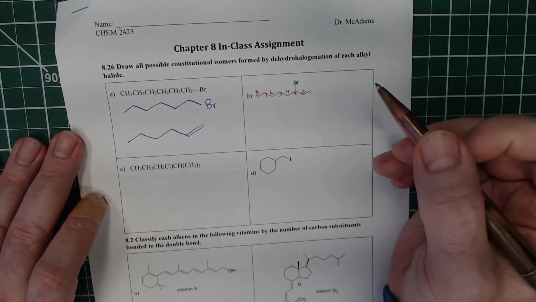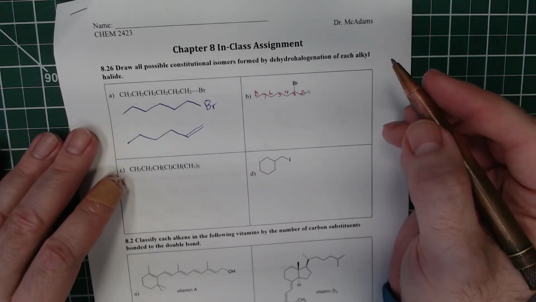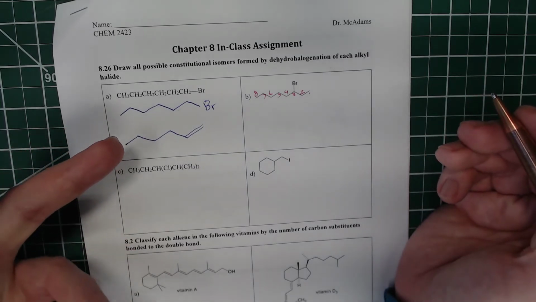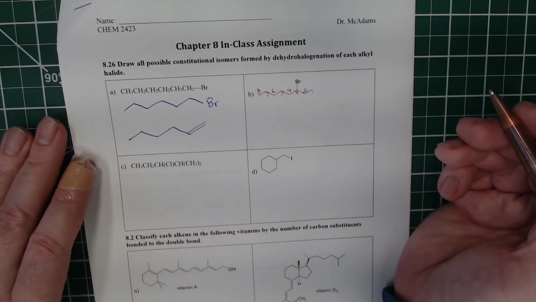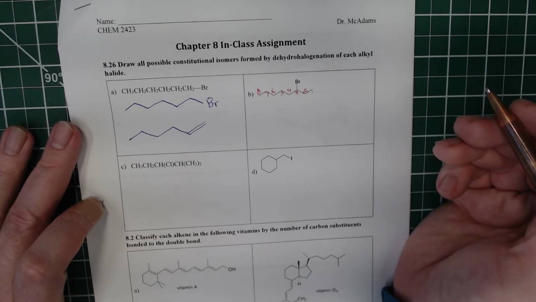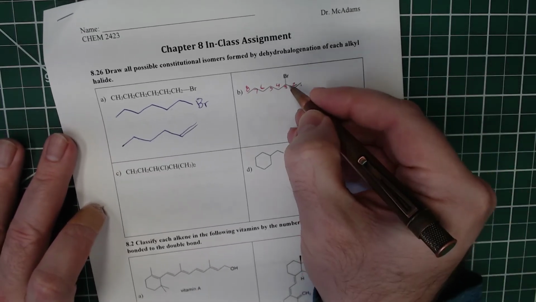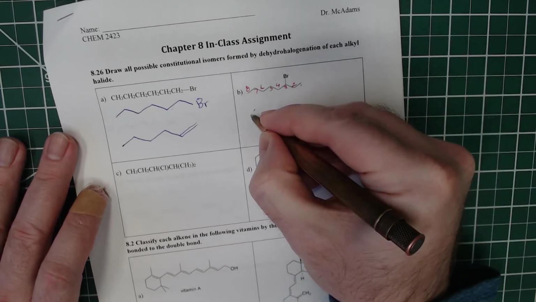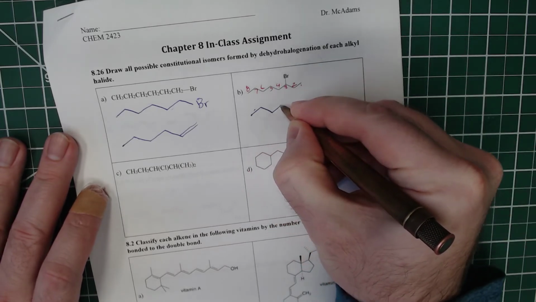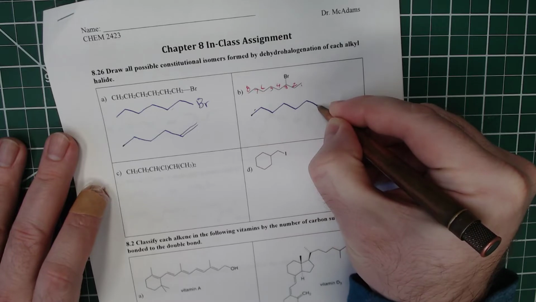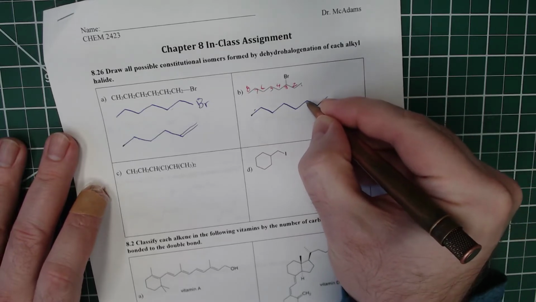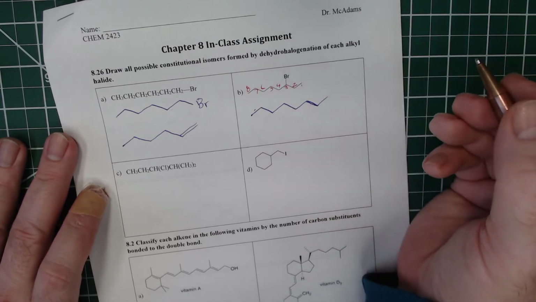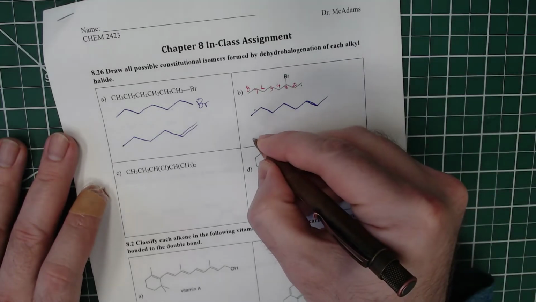With carbons 2 and 4, since there are two different beta carbons, we can have two different constitutional isomers. So we can get an elimination between carbon 2 and 3. So 1, 2, 3, there's an elimination there. And we can also get an elimination between carbons 3 and 4.